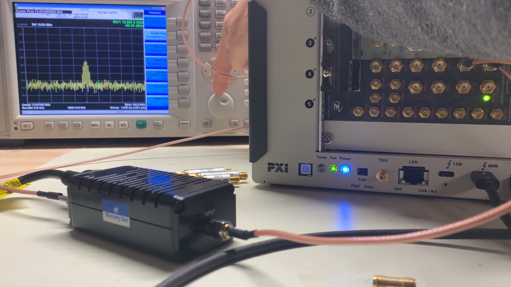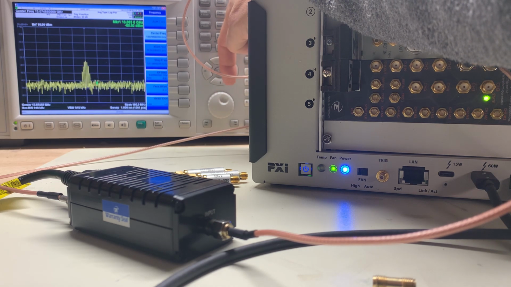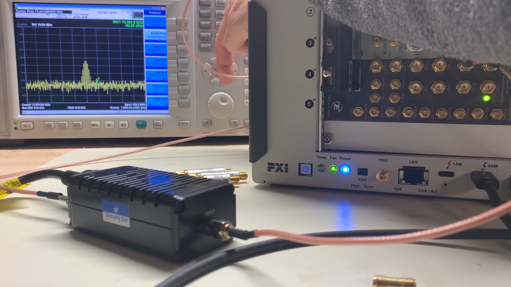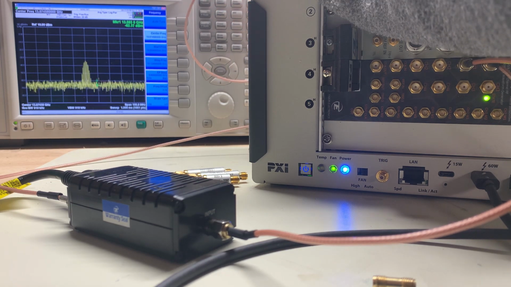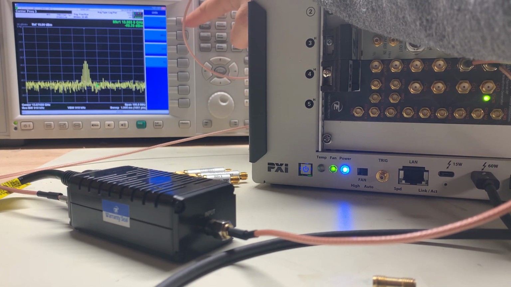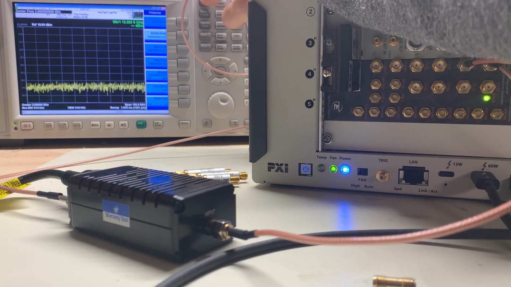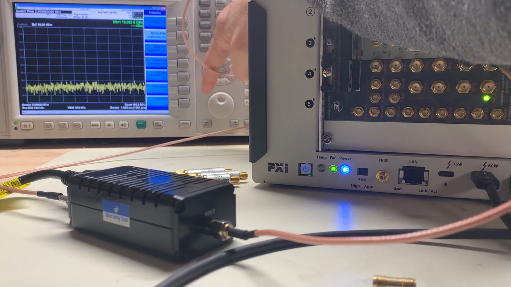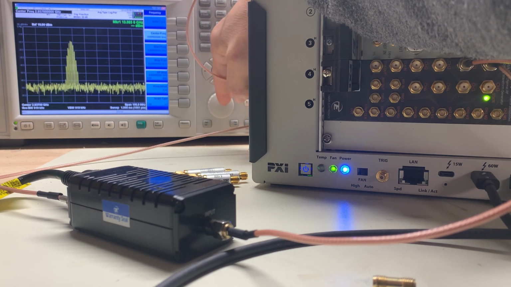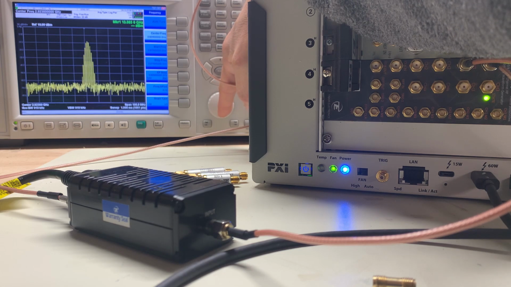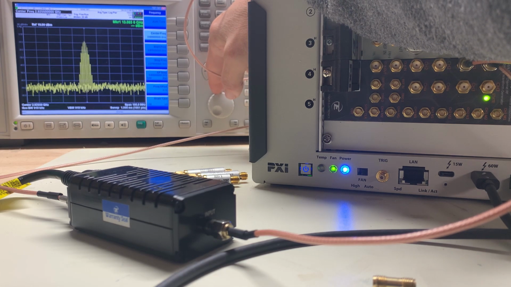So we have one Gaussian pulse here at 13 gigahertz, so that's the upper image. And then if I retune this down to 3 gigahertz and then just subtract out the offset, the 75 megahertz, you can see we've got a pretty good signal, minus 10 dBm.